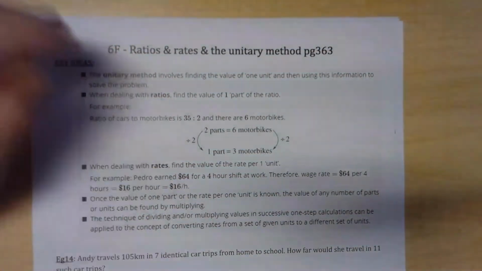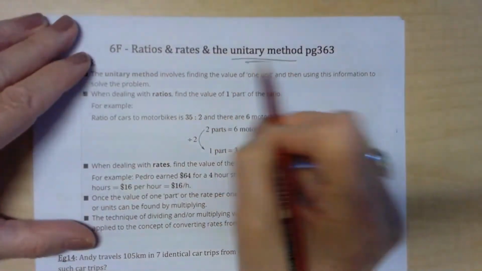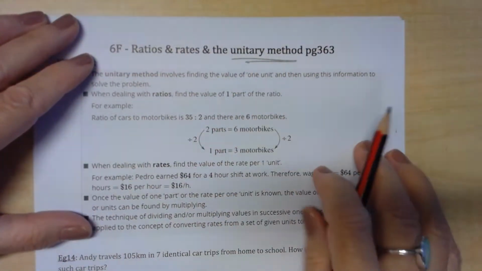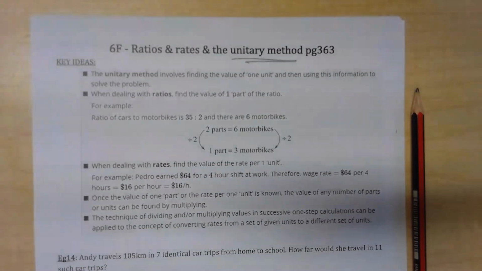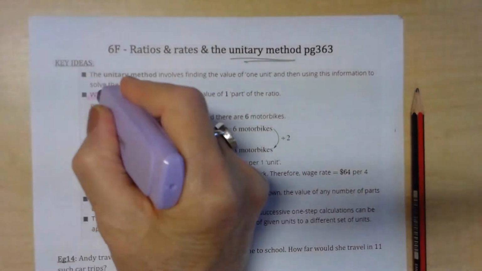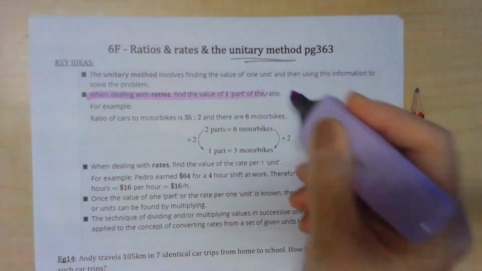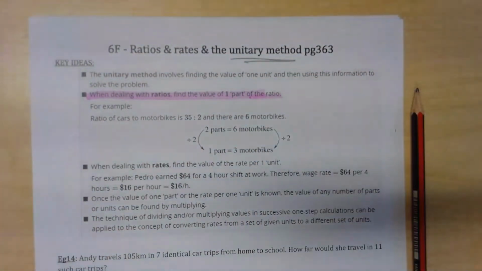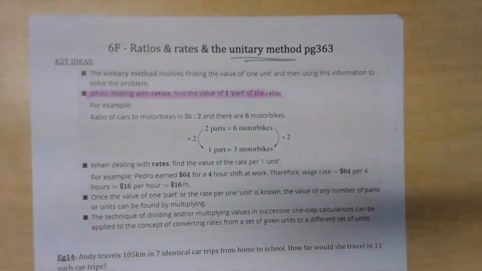Hey girls, this is the video for 6F, and it's about the unitary method, which is my favorite method. The unitary method is kind of like what we did in the last video, but the whole deal with it is finding one part of the ratio to help you find other parts. So let's talk about it.